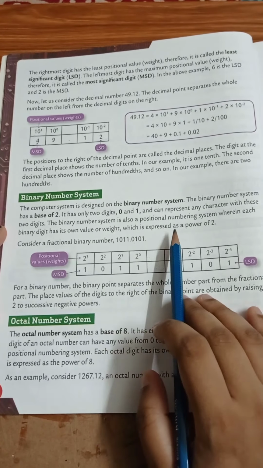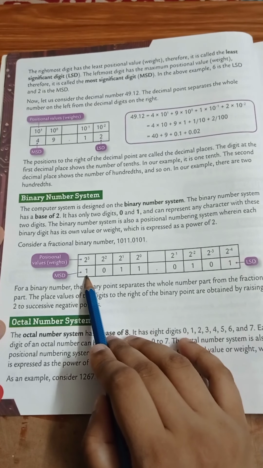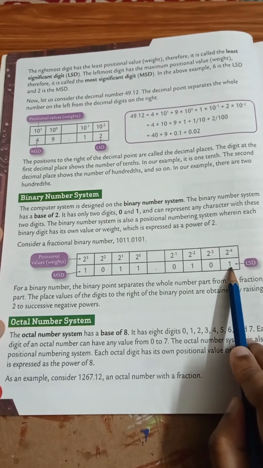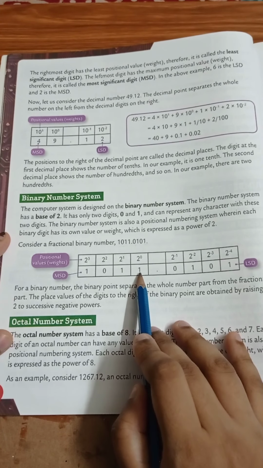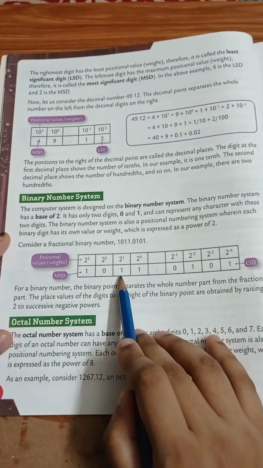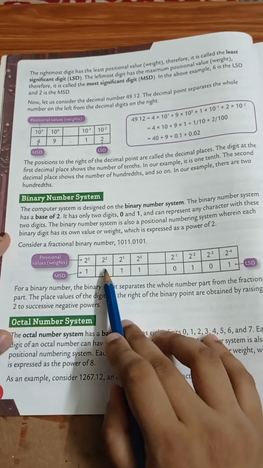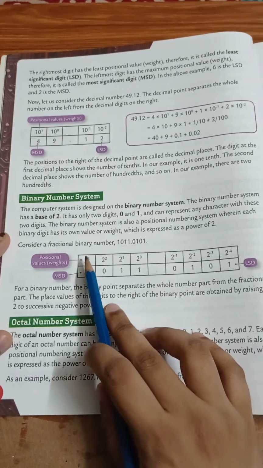1011.0101. So, the MSD is 1 and the LSD is this, and the position values of the whole number start from the right. So, the position value of 1 is 2 to the power 0, the position value of 1 is 2 to the power 1, the next position value of 0 is 2 to the power 2, the next position value of 1 is 2 to the power 3.